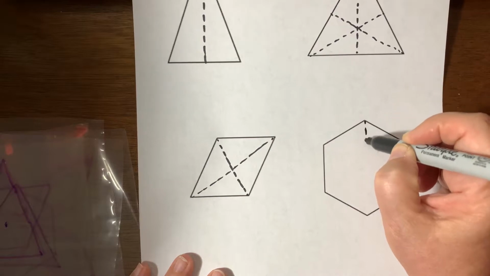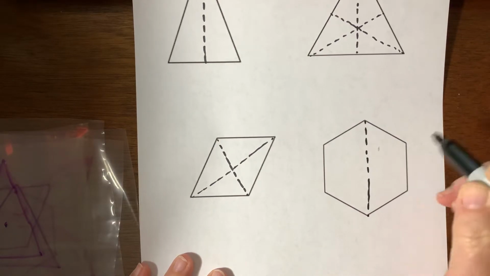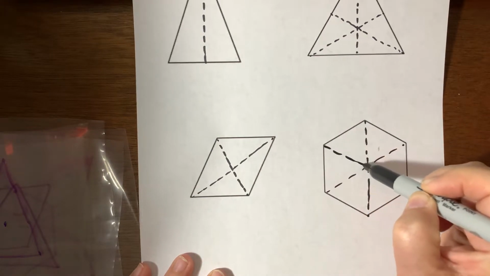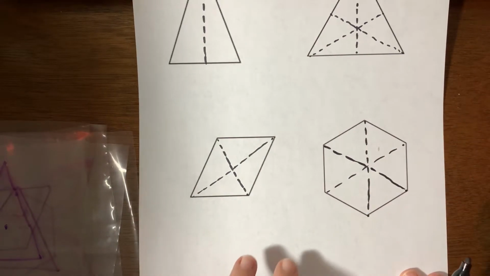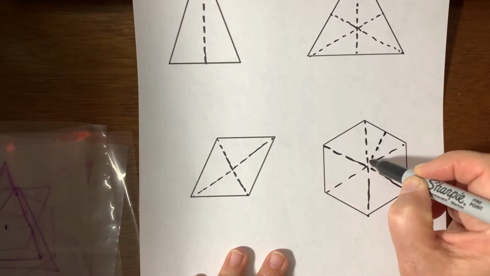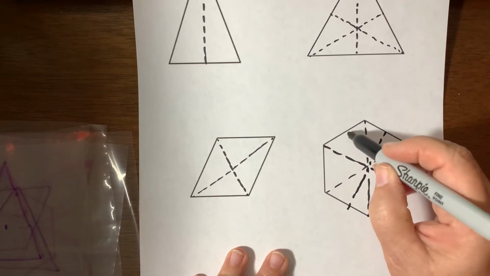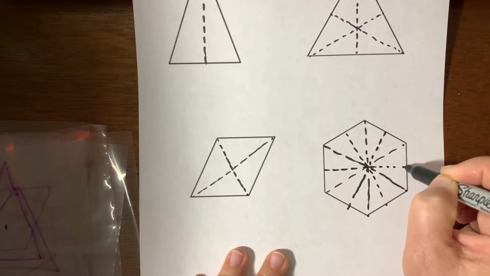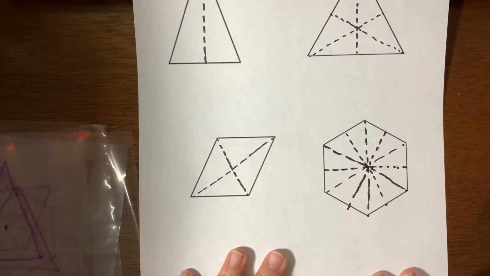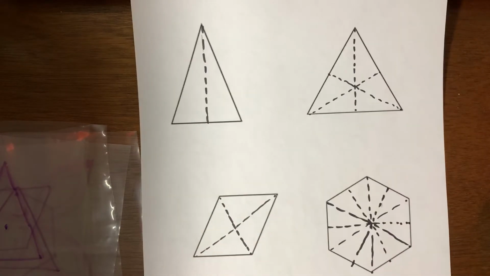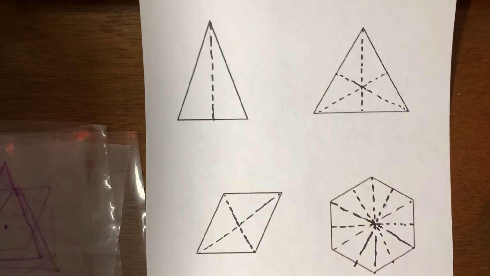And then down here, I have this one, I have this one, and this one. And some of you may be thinking, that's it. No, not on this one. We can also go from midpoint to midpoint. So I've got a bunch of lines of symmetry here. Okay, so the direction said identify if it has line symmetry. Well, if I've drawn in a line of symmetry, I've identified that it has. So all of these do have line symmetry.